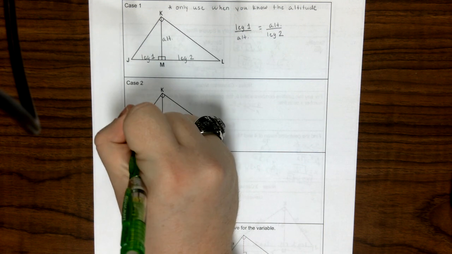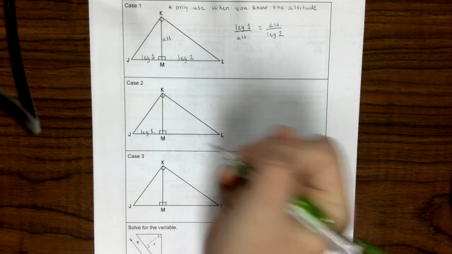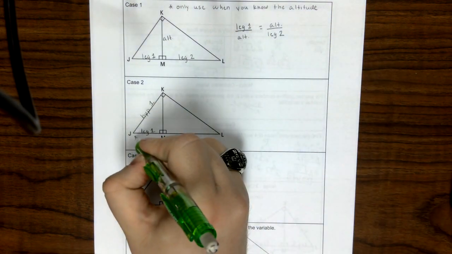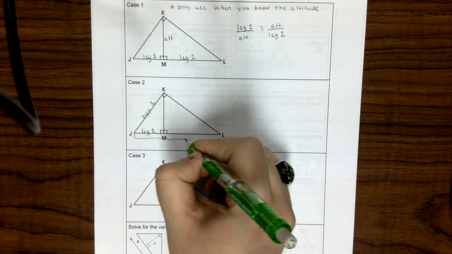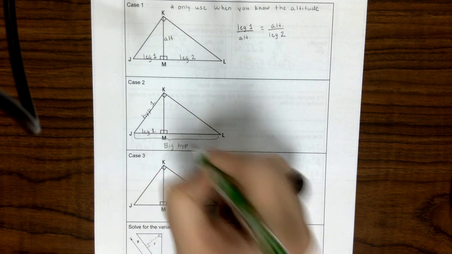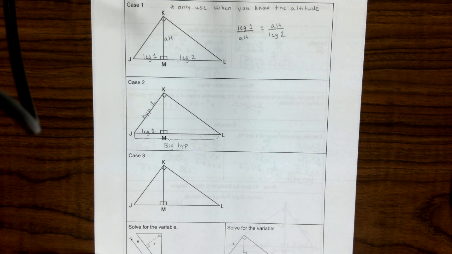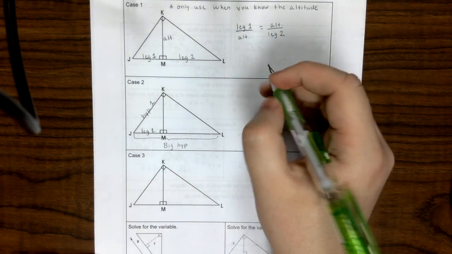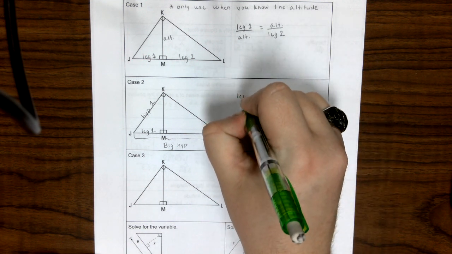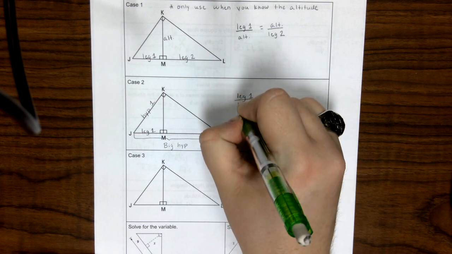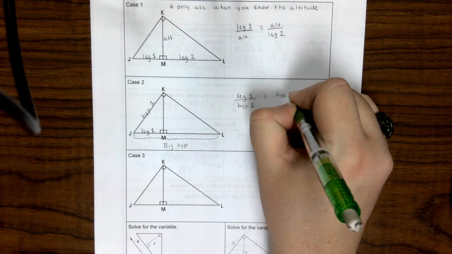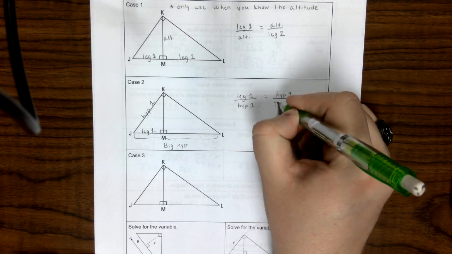Case number two, we're going to know leg one, we're going to know height one, and then we'll know the big height. Okay? How do we set up a proportion to solve any of this? So we'll start with leg one over height one equals height one over big height.